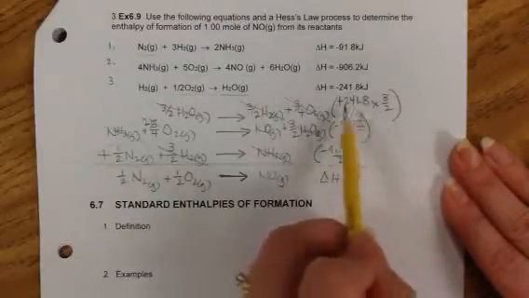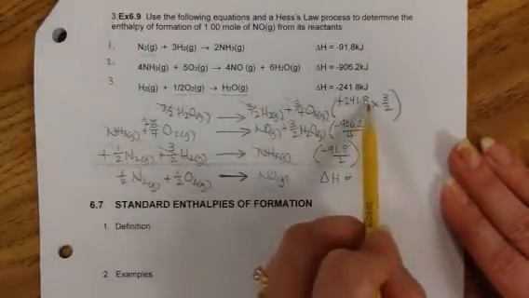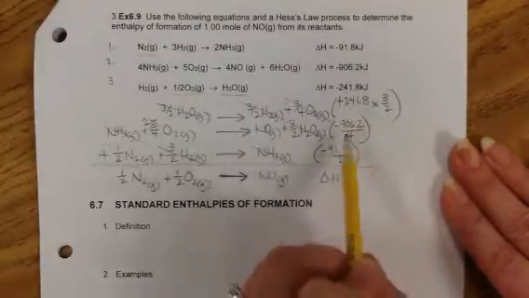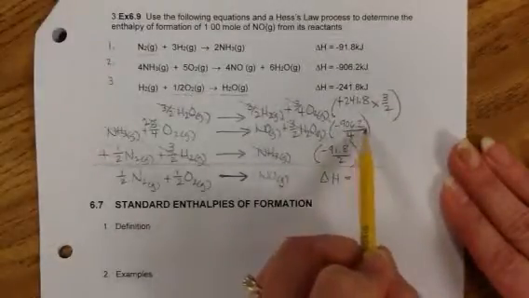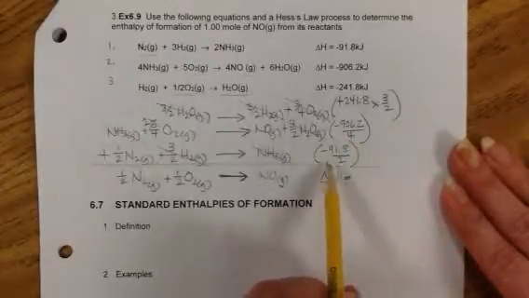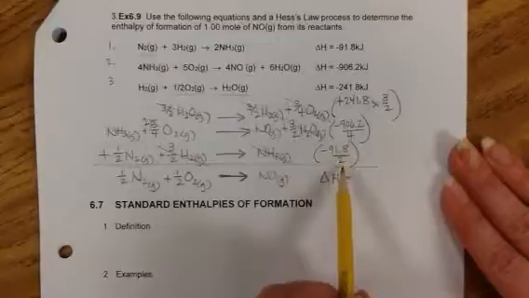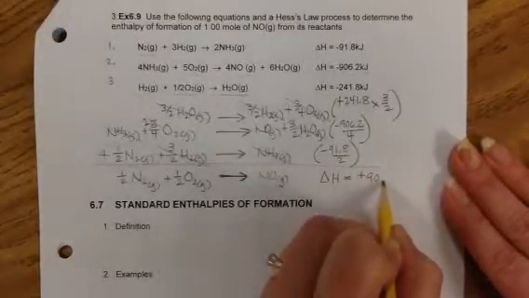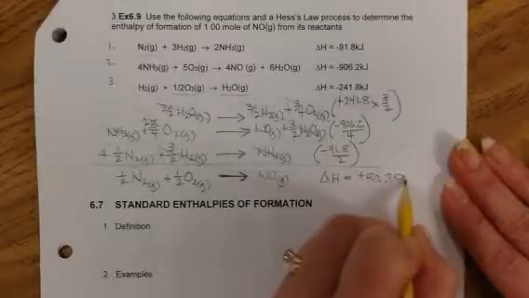How are we going to handle this one? Well, very simply, 241.8 times 3 divided by 2 plus negative 906.2 divided by 4. You're going to want to use parentheses there, plus negative 91.8 divided by 2. And when you're all said and done, that one comes out to 90.25 kilojoules.